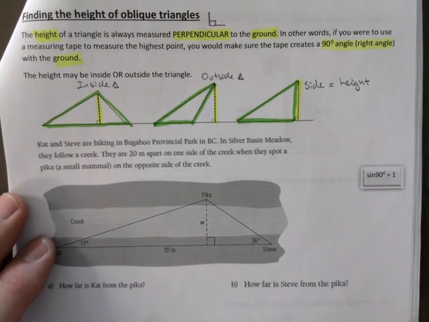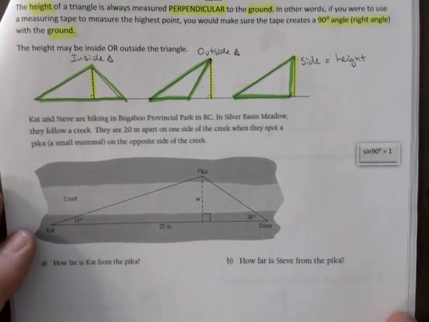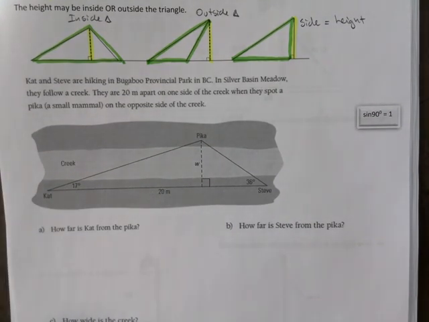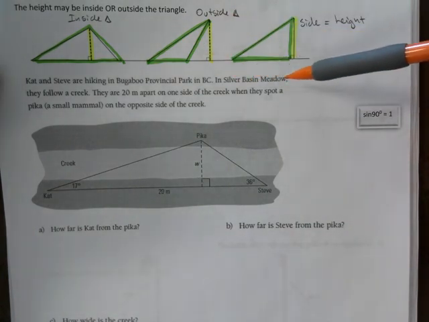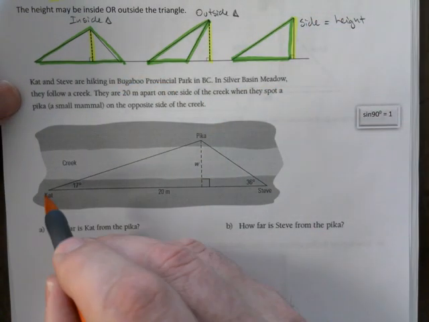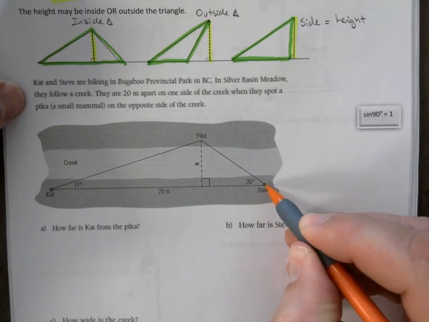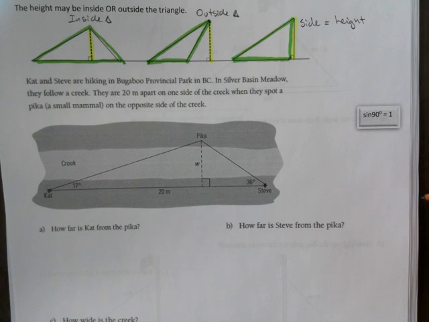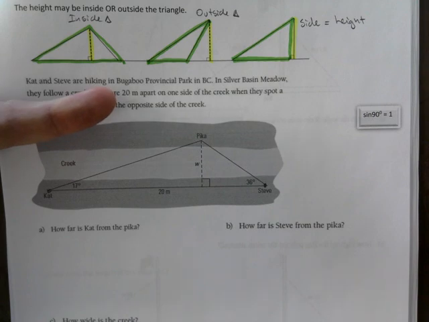So let's look at an example here, how height comes into play with our knowledge that we have for trig, okay? So Kat and Steve are hiking at a provincial park in BC, right? They follow the creek and they're 20 meters apart. So you can kind of envision the story, right? Steve and Kat are here and they're 20 meters apart. I will start having partial diagrams, guys. You need to fill in the information. That's what it's going to start happening a bit more. So 20 meters apart, we got that.